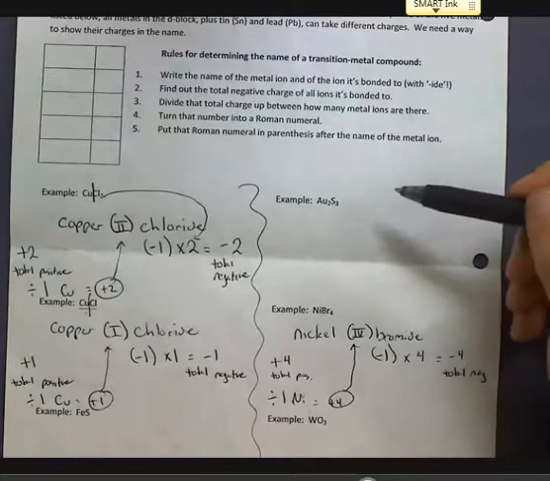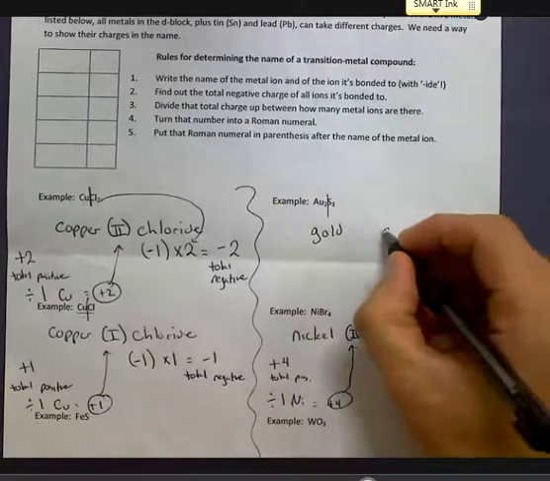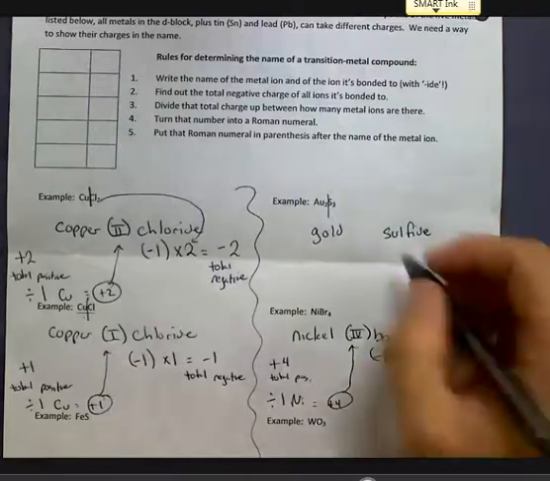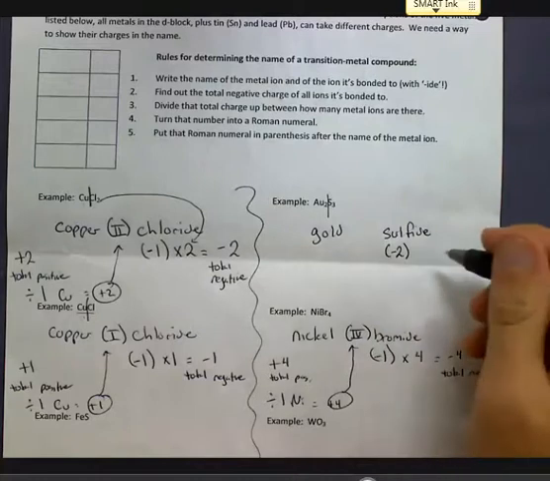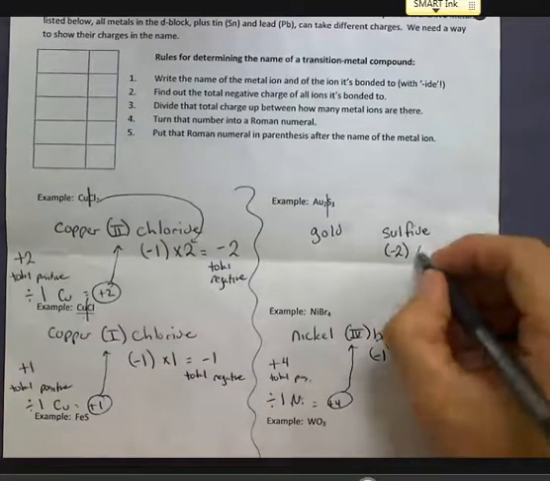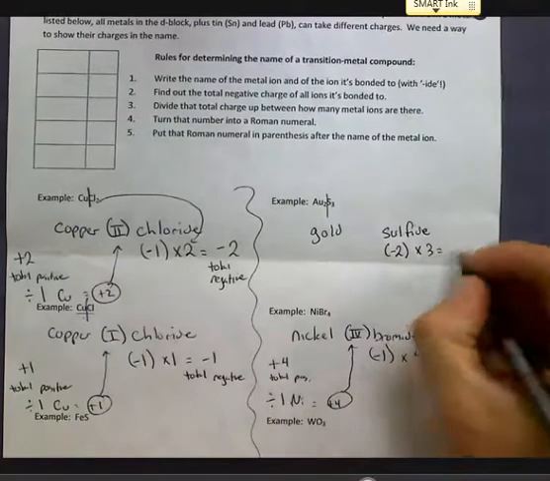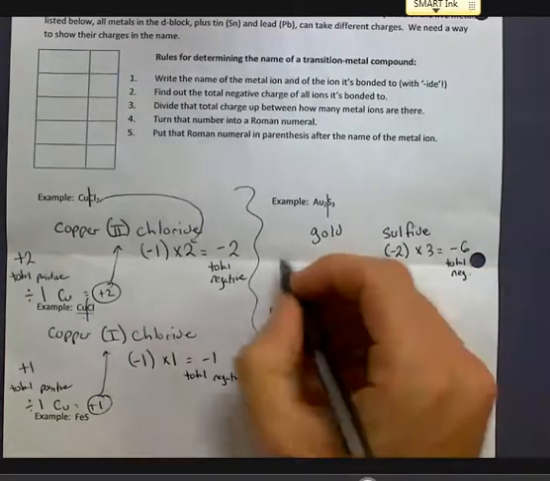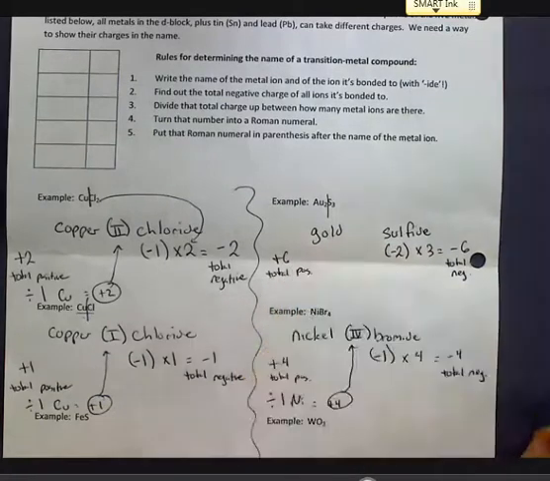One more. This one actually has multiple metal atoms. So let's see how it's going to work. Au is gold, and S is sulfur, so in this case sulfide. Each sulfur wants to be a -2, because it's got 6 valence electrons. It's going to gain 2 of them to make 8. Now here we have 3 individual sulfurs, which means that my total negative charge is -6. That's balanced by a total positive charge of +6.